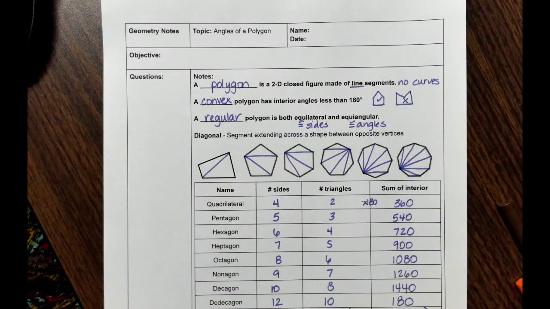Right, at the start of this next unit, we're going to be talking about polygons. And just today, we want to talk about basic polygons, their names, and then how to find the interior and exterior angles of those polygons. So to start with, what is a polygon?